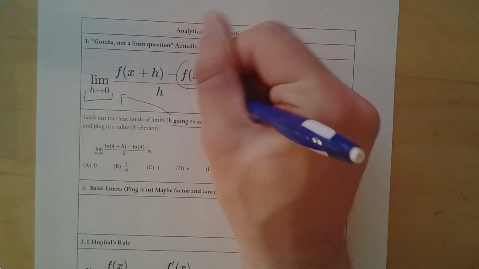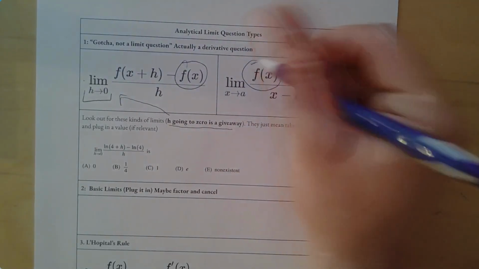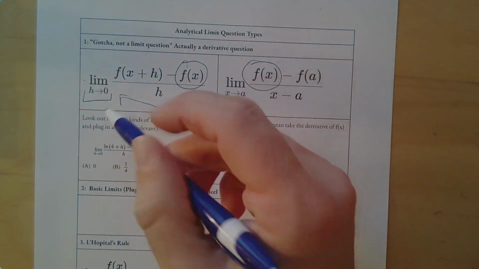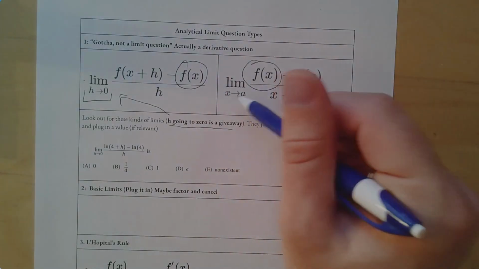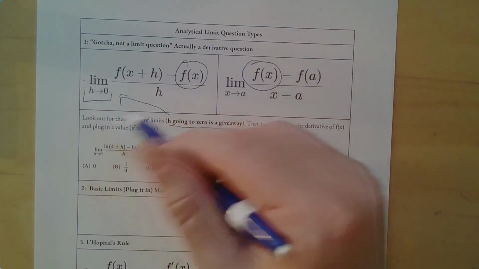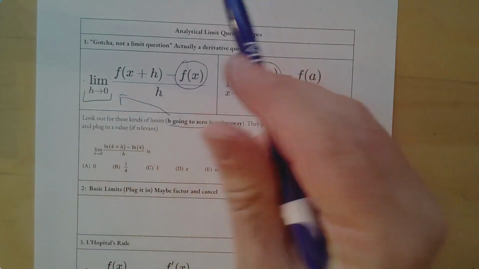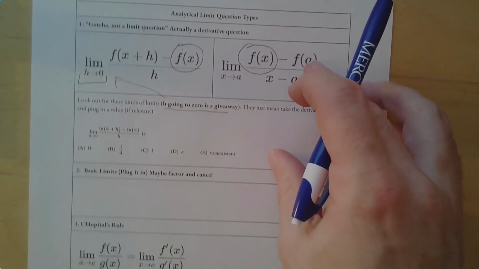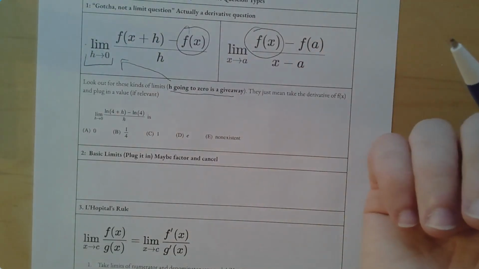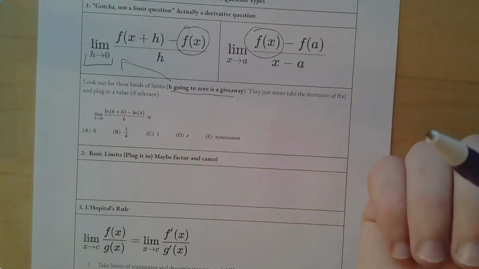So you're taking the derivative of this or the derivative of this, and then plugging in any value. So in this case, you have to plug in the a. In this case, there may be a value, there may not be a value, it depends. So let's look at this question. Based on what I just told you, try this problem.